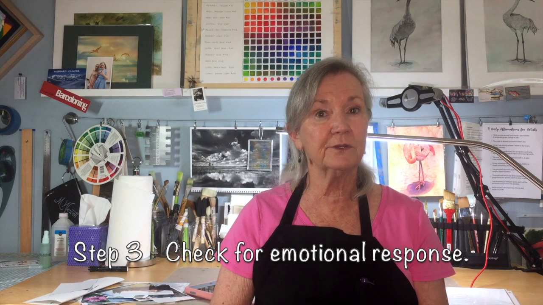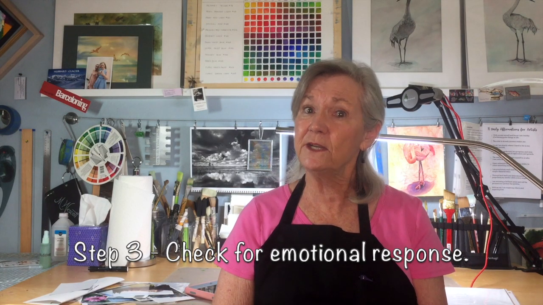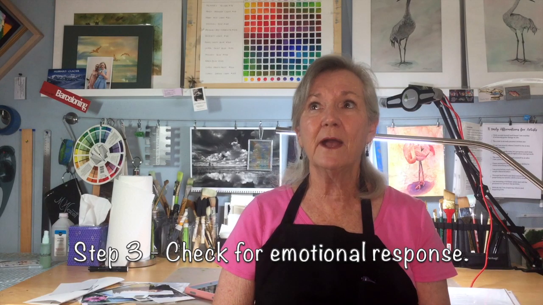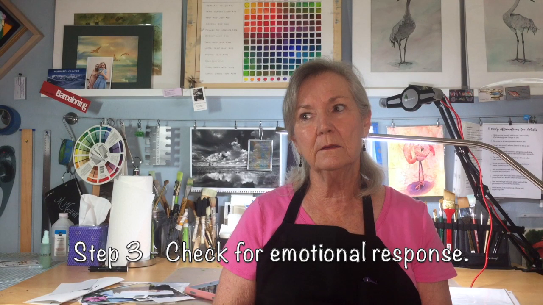The third thing I do is totally unscientific. I do a gut check. I try to think about what emotion am I feeling? What am I feeling when I look at these 5 or 6 photographs, and which one seems to generate the strongest response? Is it the result of a memory of when I took the photo?